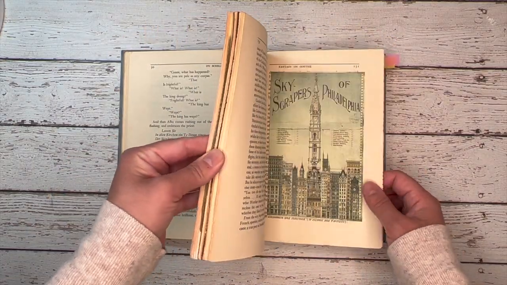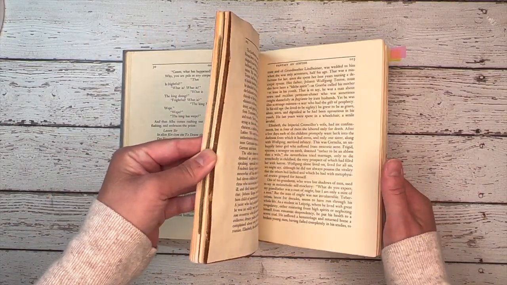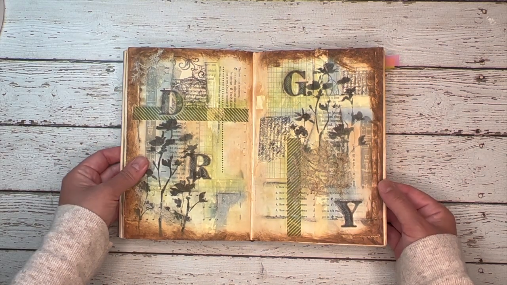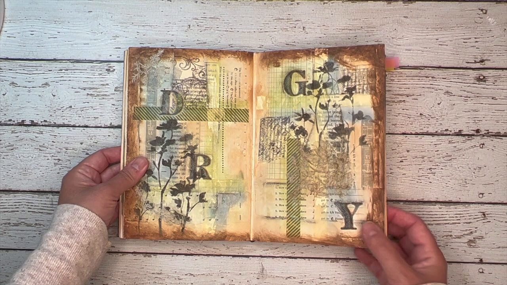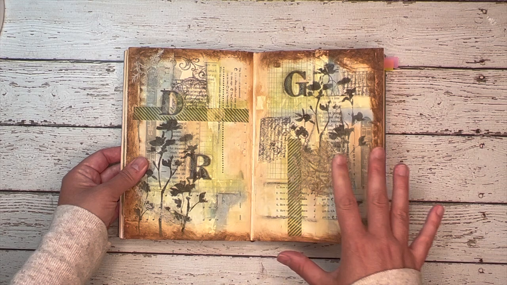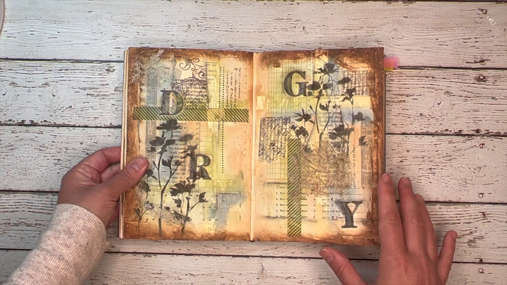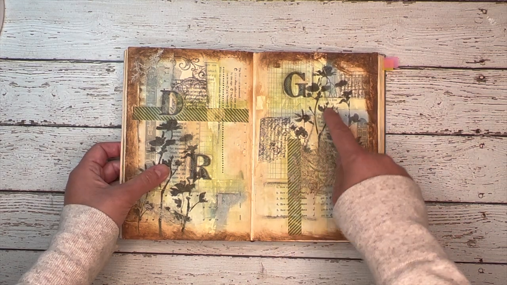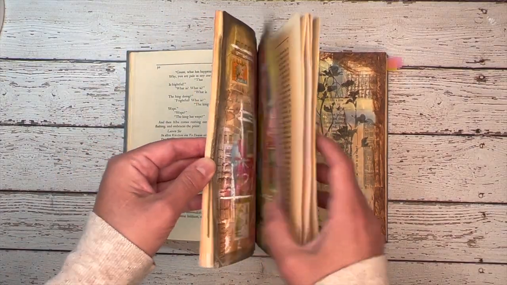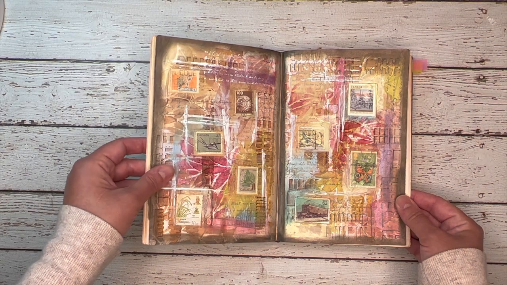I've also done some heavier collage on here, but then I started to think, well, maybe a book isn't the best place to do collage, because I can do collage on blank pages. You can see a little bit of the text in there, but not that much. Here's another one I did, and the text didn't show through.